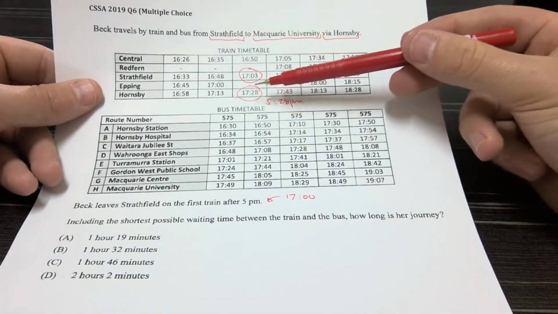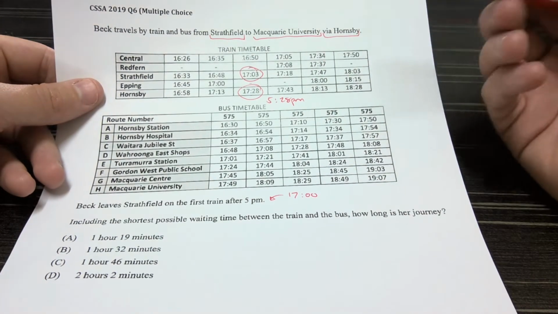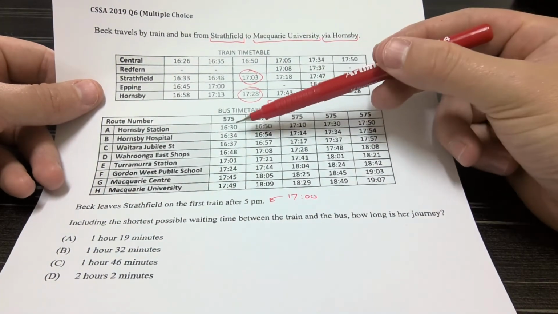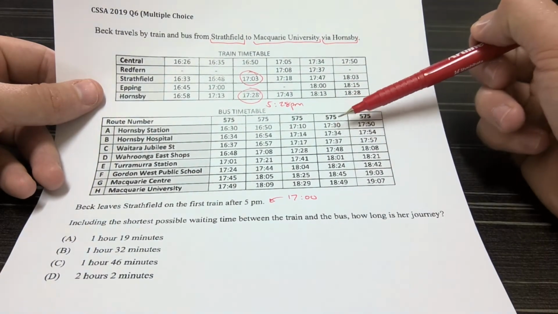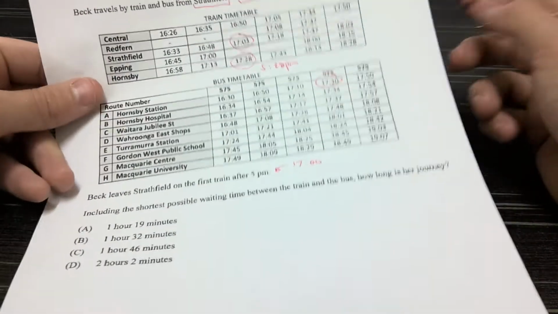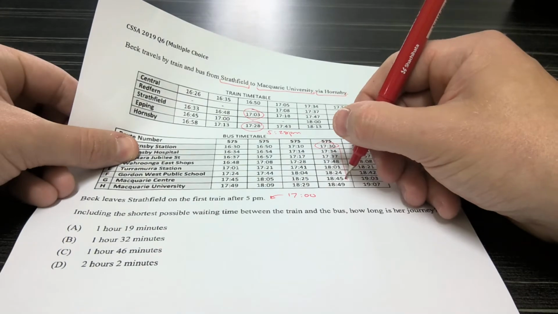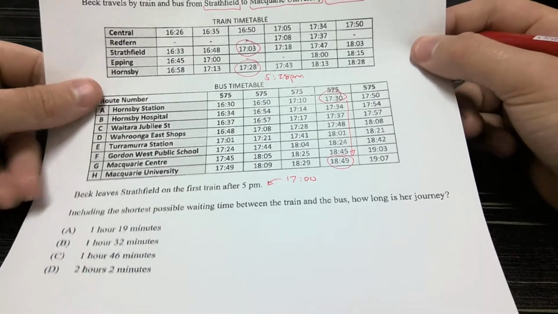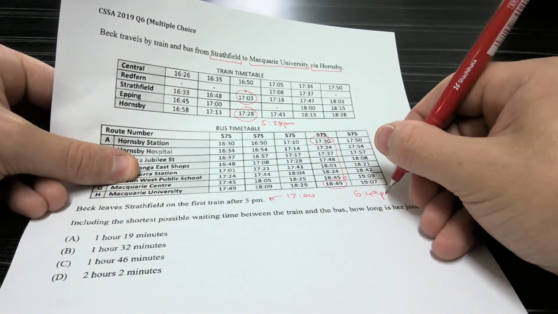Now that we're at Hornsby, we want to catch a bus to Macquarie University, and we'll catch the first one that we can. Looking at Hornsby, we can't catch that one, can't catch that, but we can catch that one at 5:30, because we're arriving at 5:28. So we can catch that bus to Macquarie University.